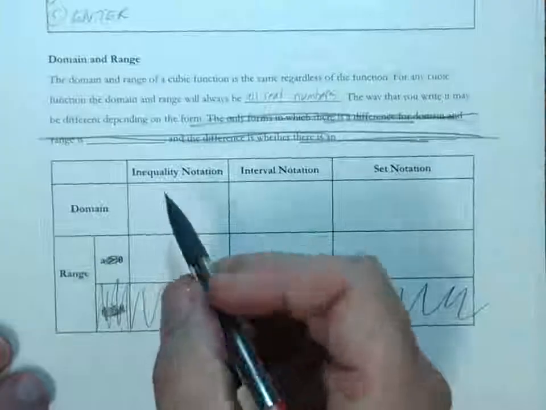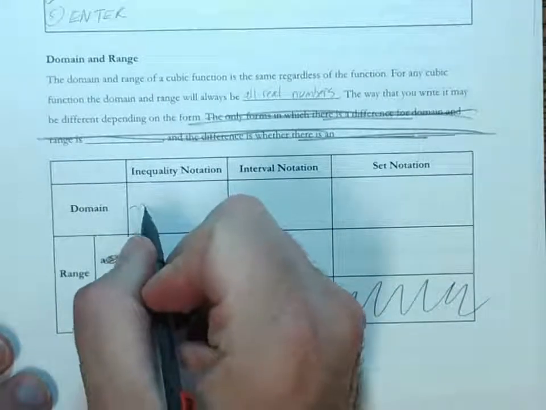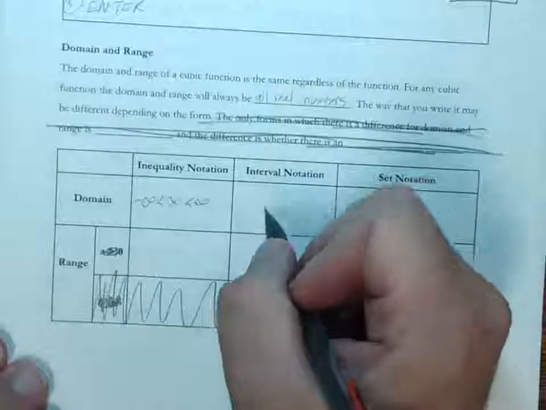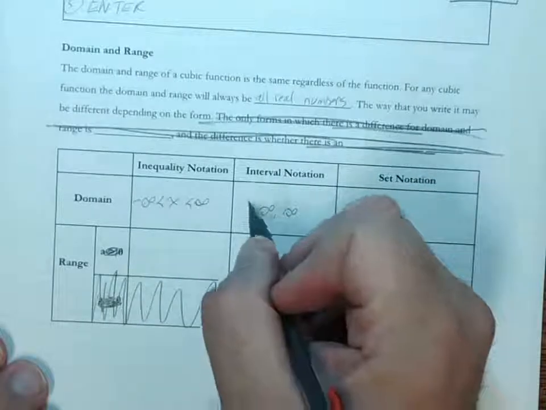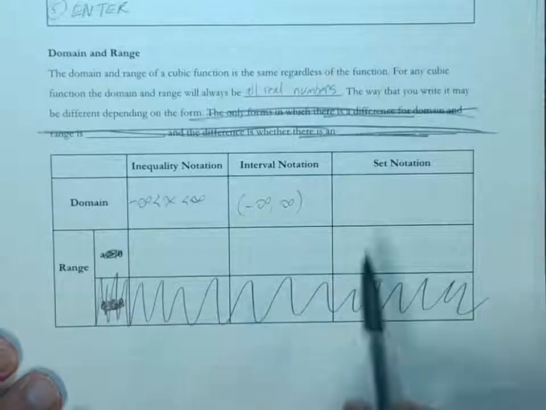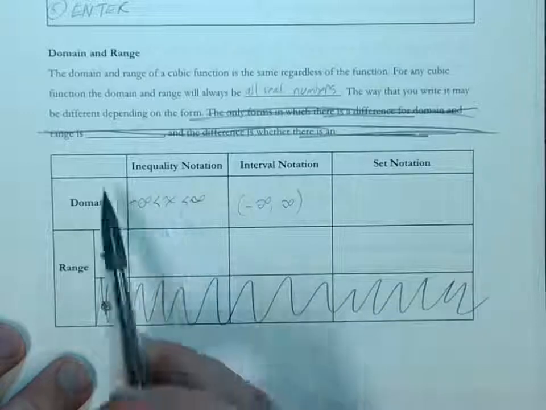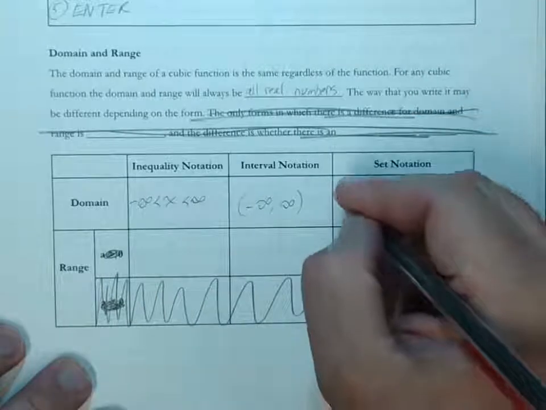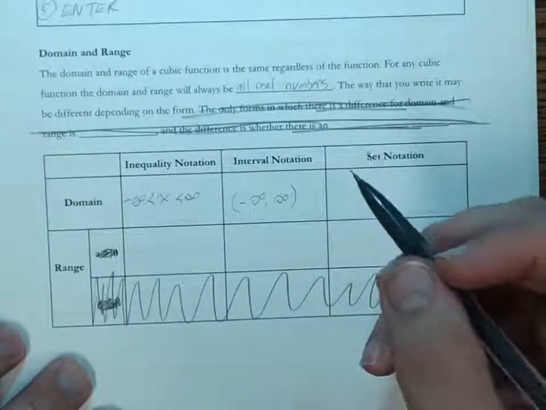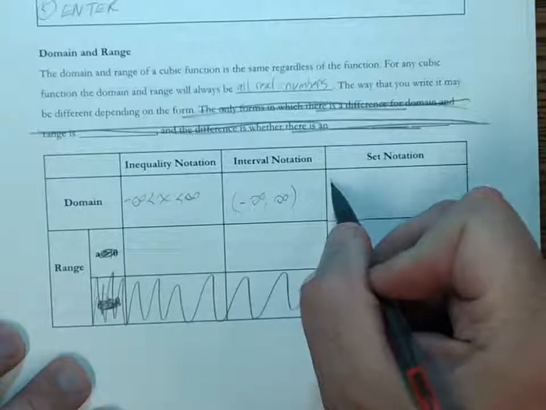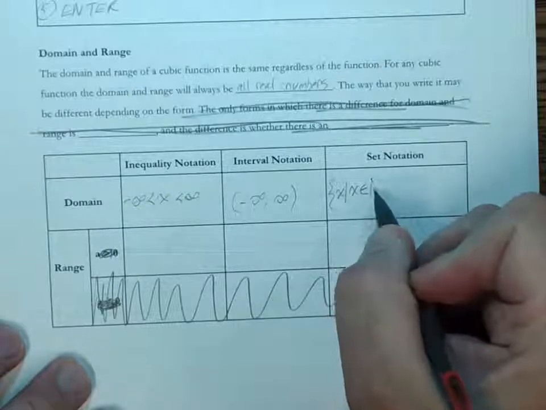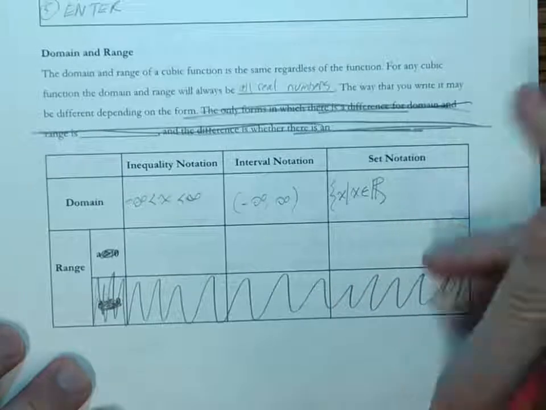So I told you it's all real numbers. Inequality notation, this is what it looks like: negative infinity is less than x is less than infinity. Interval notation, it's even simpler. You put negative infinity, comma, positive infinity, and you put parentheses around it. So it'll start at negative infinity and end at positive infinity. Set notation looks almost identical to inequality notation. It's just a little more formal. So you put the braces. Oh, and when you talk about set notation, you have to use kind of a nasally voice, like you're real snobby. You say, set notation, okay, so it will be {x | x is an element of all real numbers}, and that's a comma.